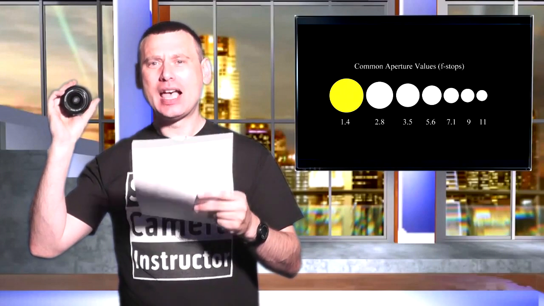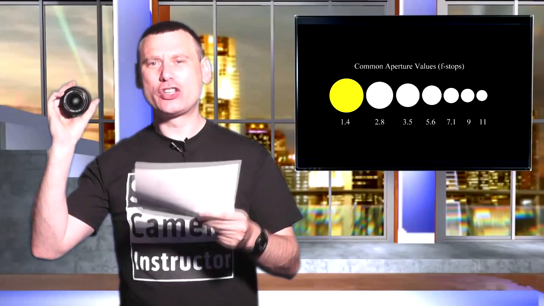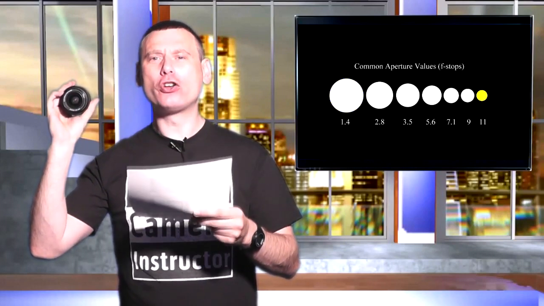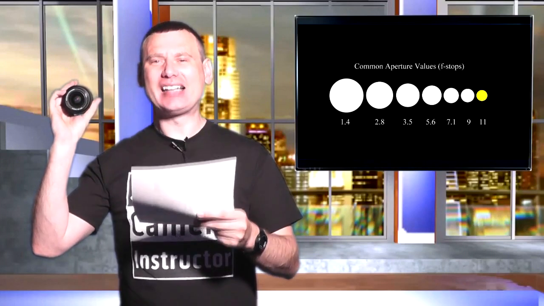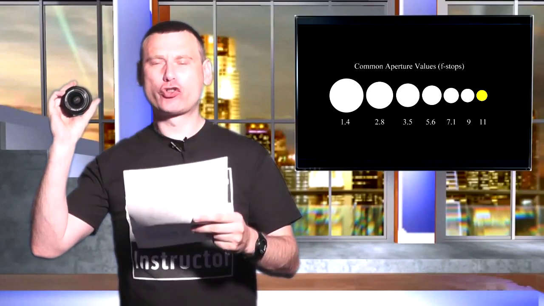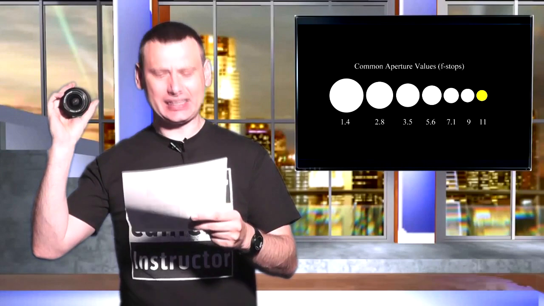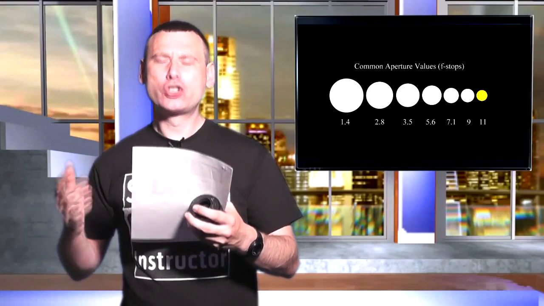A wide aperture allows more light to pass through the lens into the camera sensor. A narrow aperture allows less light to pass through the lens and strike your camera's sensor. Just like ISO and shutter speed, aperture too works with the stop system.